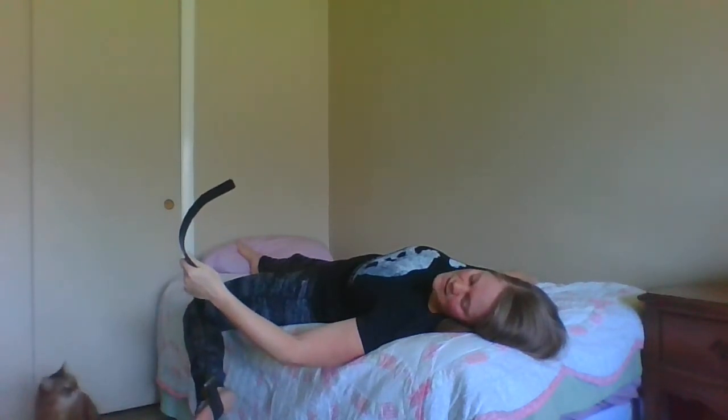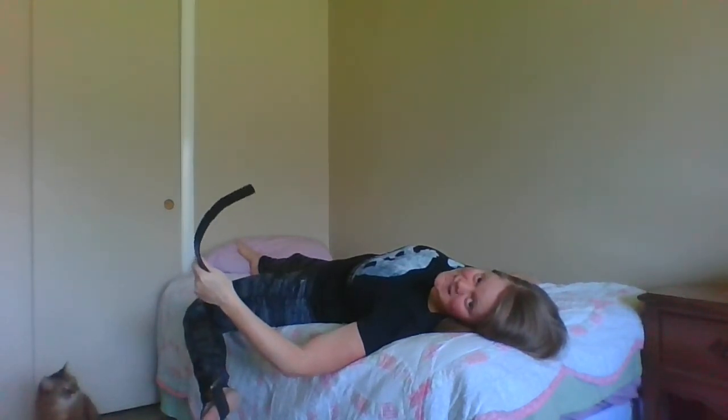After about 30 seconds in this quad stretch for the front side of your thigh, you can also do an internal rotation. So you take that strap and move it out to the side. You might get a better view of this when I change to the other side. But you can see that my arm is away, my foot is away, my knee is turned in towards the bed. This is internal rotation of the hip.